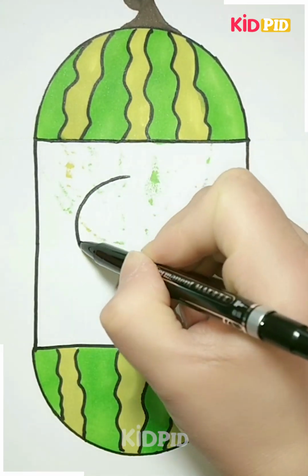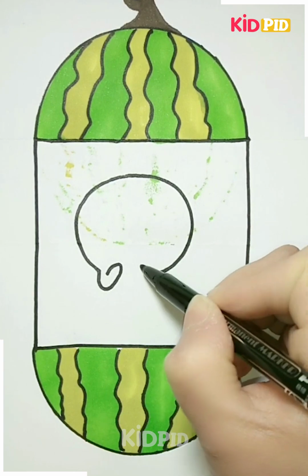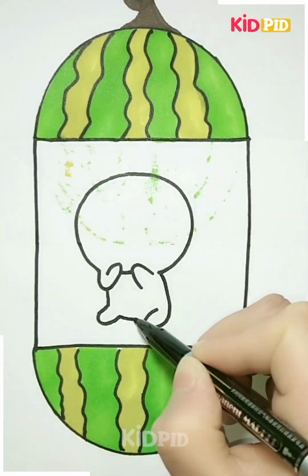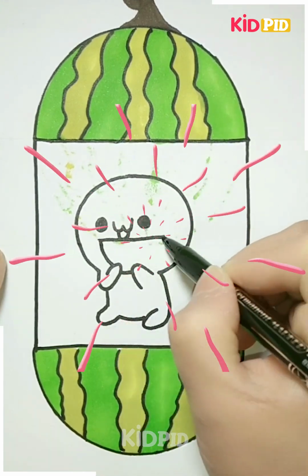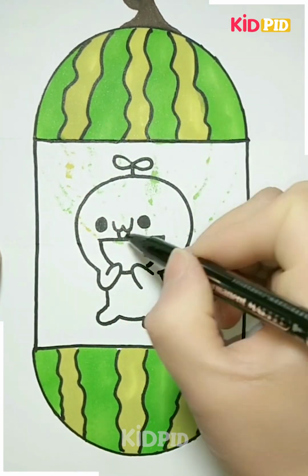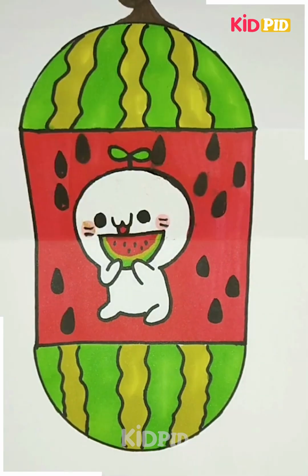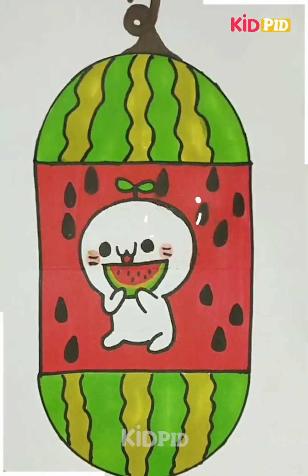So again I'm drawing a circle type, then a bird is sitting inside it, so drawing the eyes and the lips and then it's eating a watermelon. So here's a beautiful watermelon with green color and the black shades.